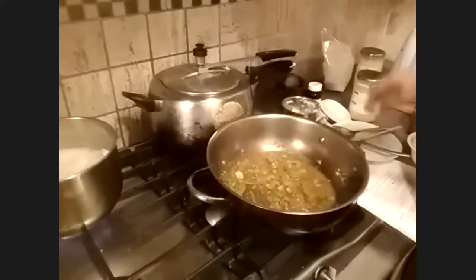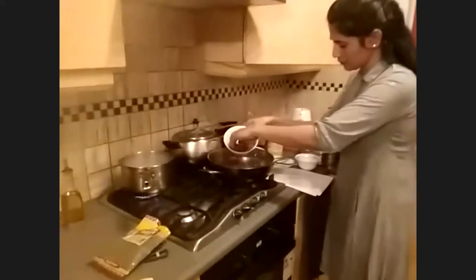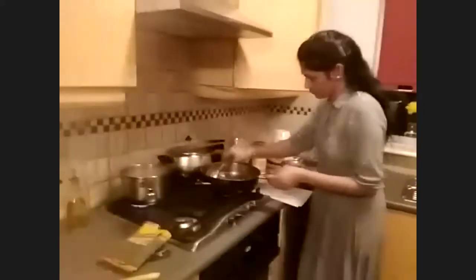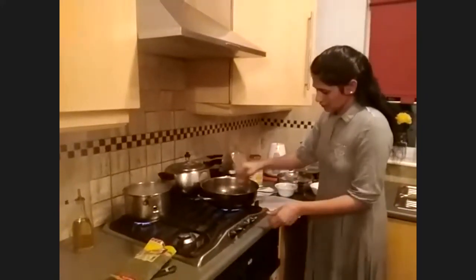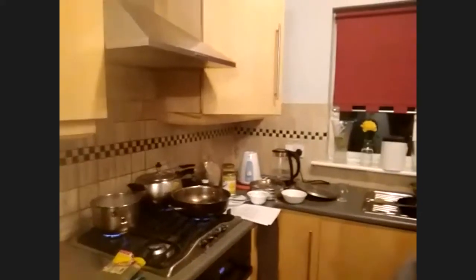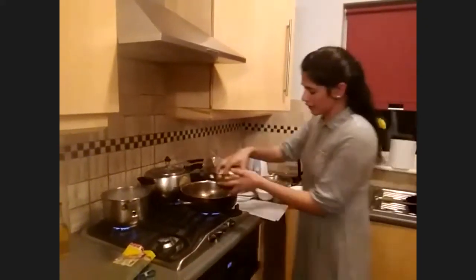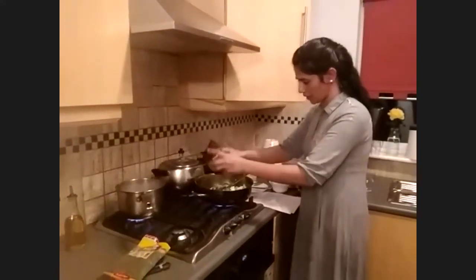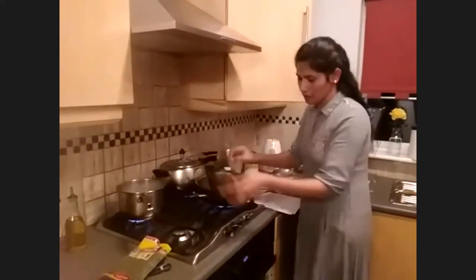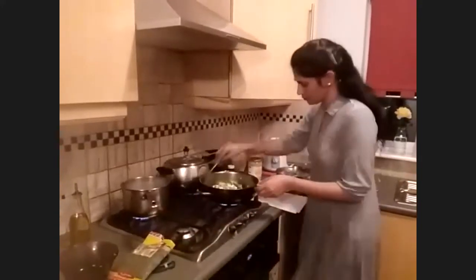So now I'm going to throw my veggies in. That's my purple cabbage. If you have a problem with the cabbage, you can just skip it. The other vegetables here are broccoli, cauliflower, carrot, and some peas. I actually got some fresh peas in the supermarket. Normally they're frozen, but I saw the fresh ones in a little packet.